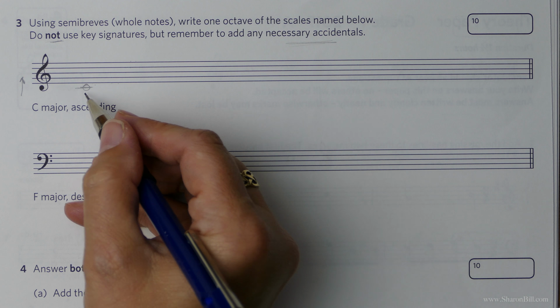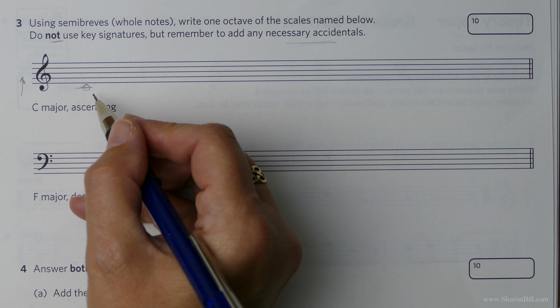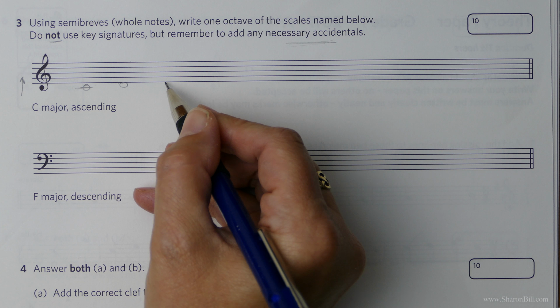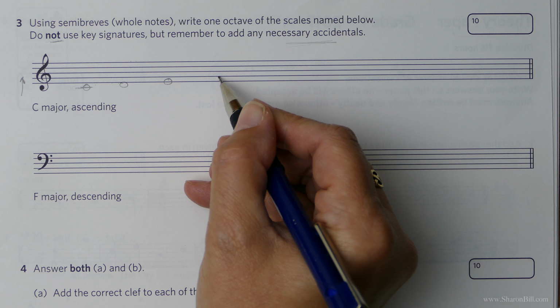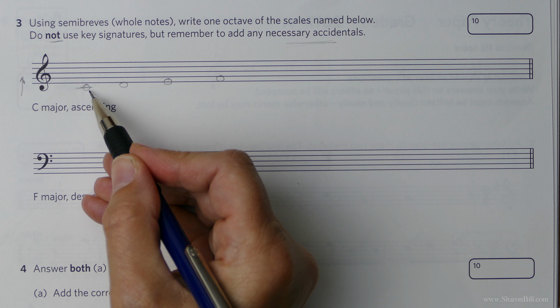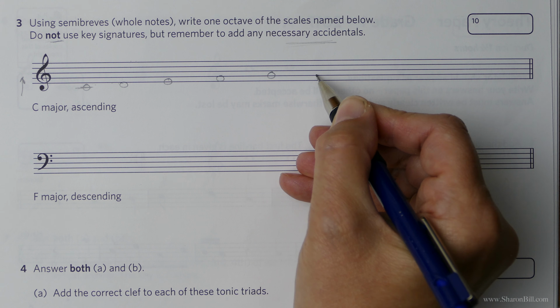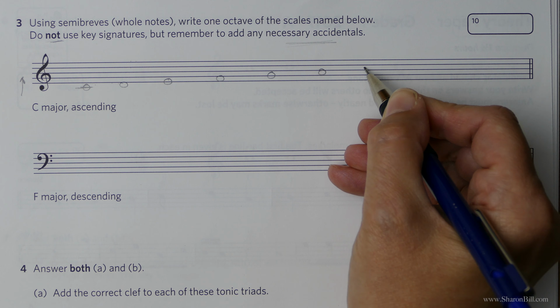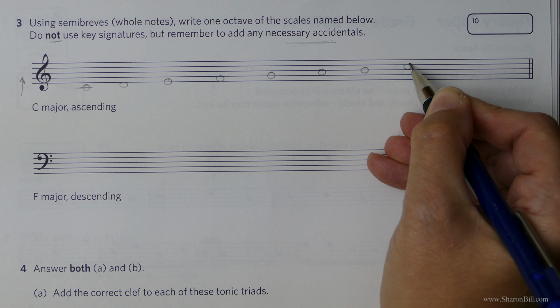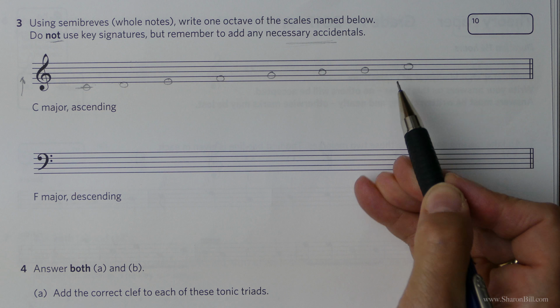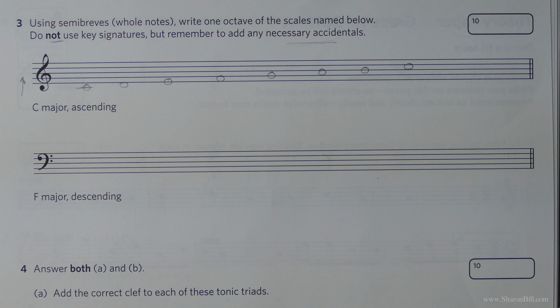And so now we just need to go in step. Remember, scale means step, so we're going to go line, space, next door notes for 8 steps, and that gives us C, D, E, F, G, A, B, C. So we've just gone line, space, line, space, line, space, line, space from the starting point.